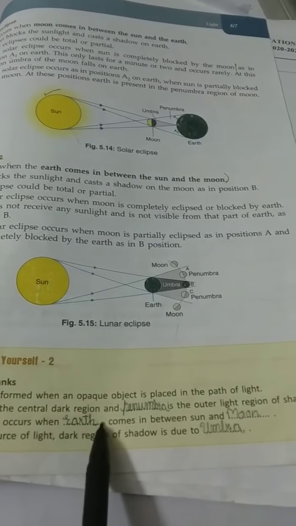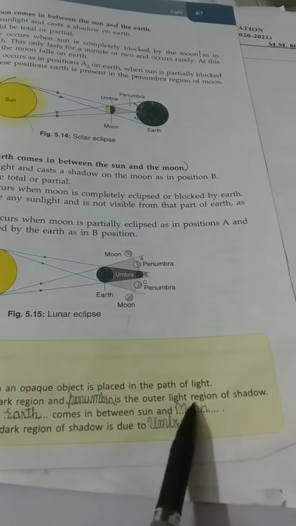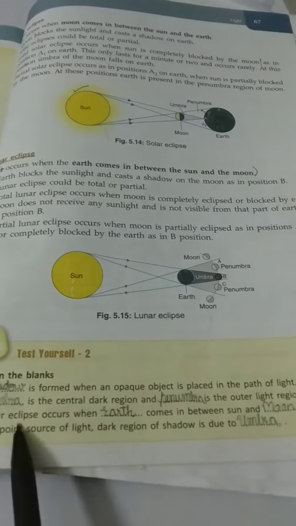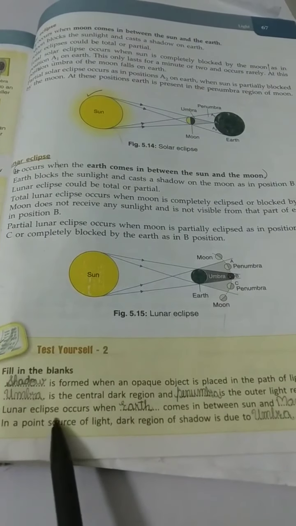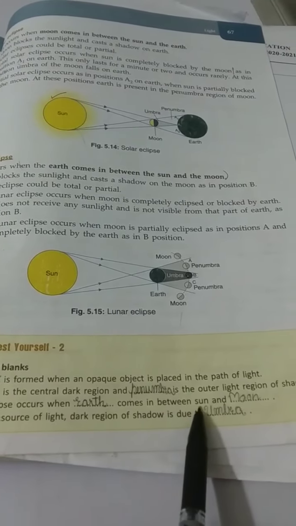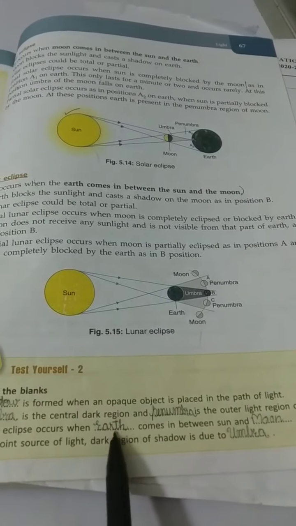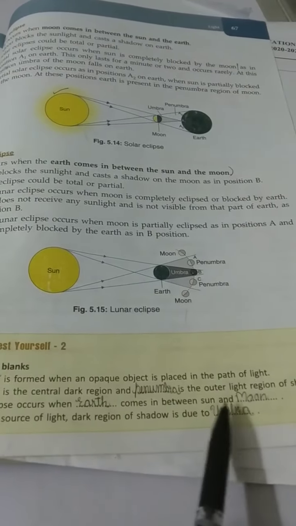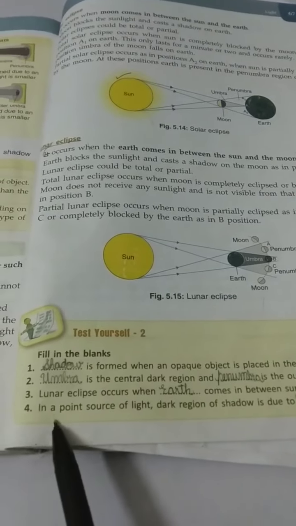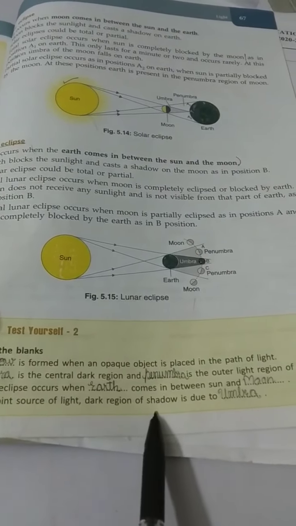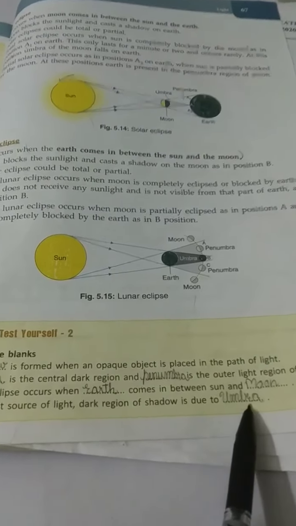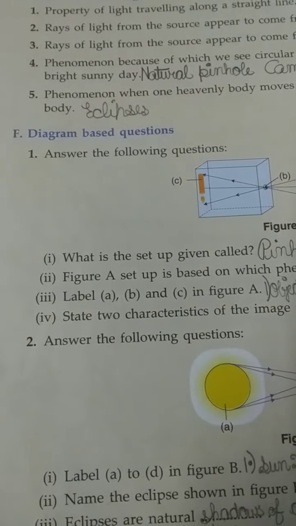Umbra is the central dark region and penumbra is the outer light region of shadow. Third, lunar eclipse occurs when blank comes in between sun and moon. In first blank earth and in second blank moon. In a point source of light, the dark region of shadow is due to blank, that is due to umbra.